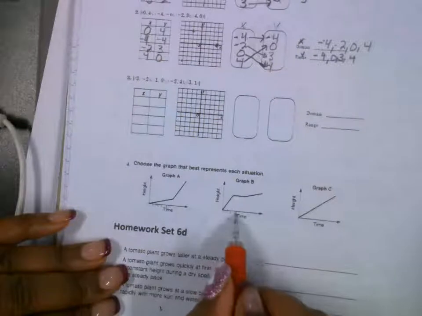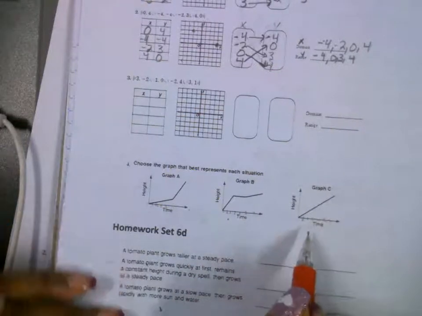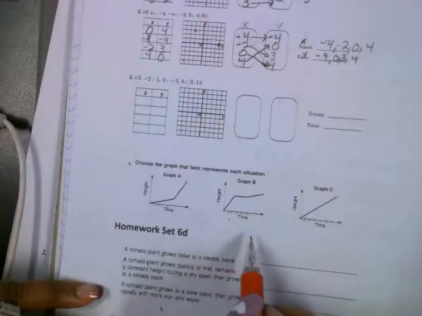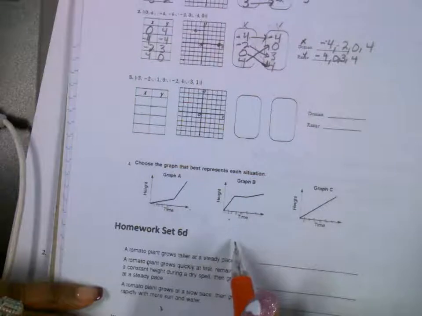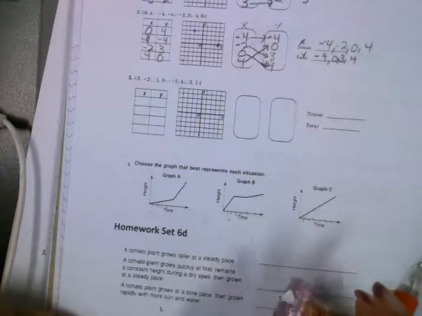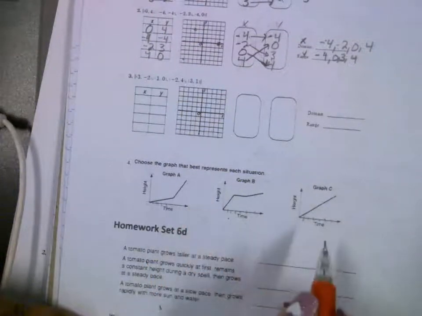Any of these really could be the answer, to be honest. It depends on what you're looking at, but any of these could be a good answer. Now, if it was going down, Houston, we have a problem. But all of these are going up, so all of these are really good answers.